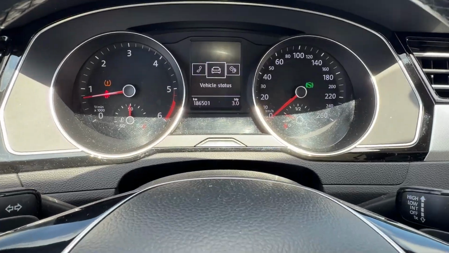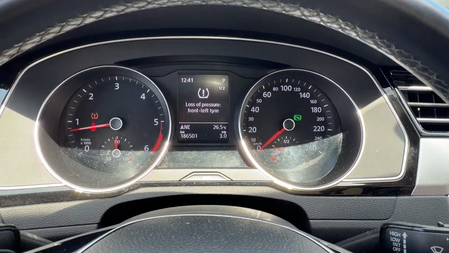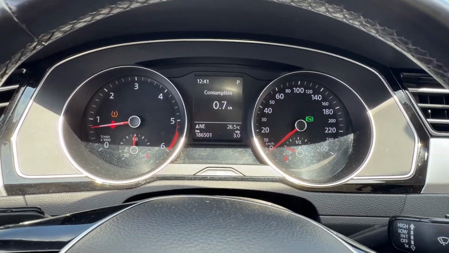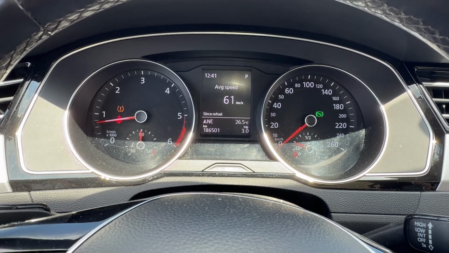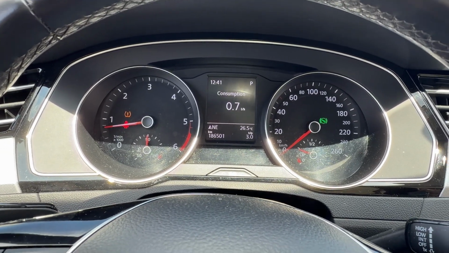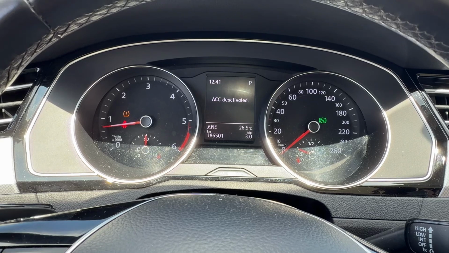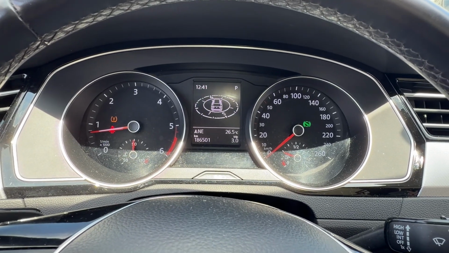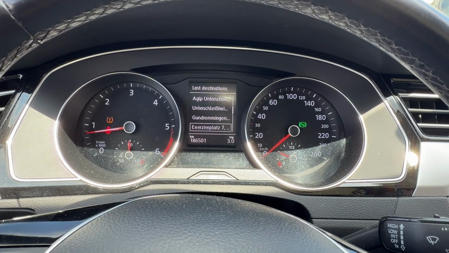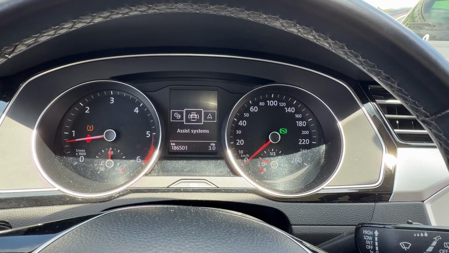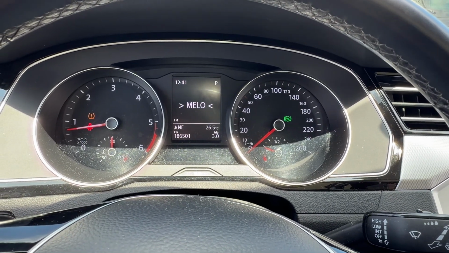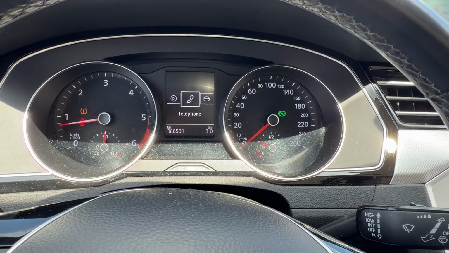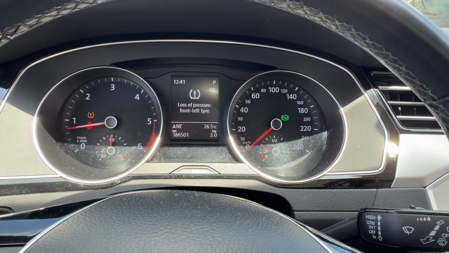Now, what can we find here? Firstly, we can find driving data, assist systems, navigation, audio, telephone, and vehicle status.